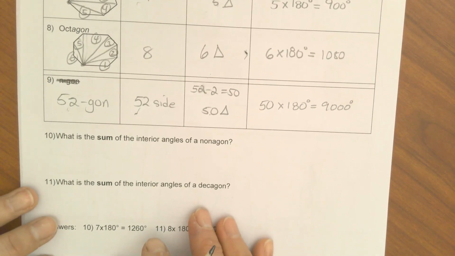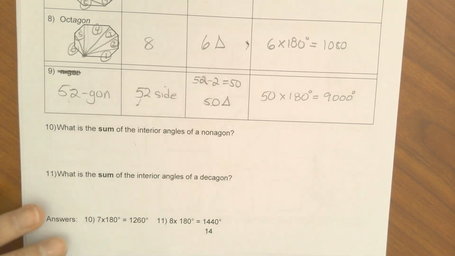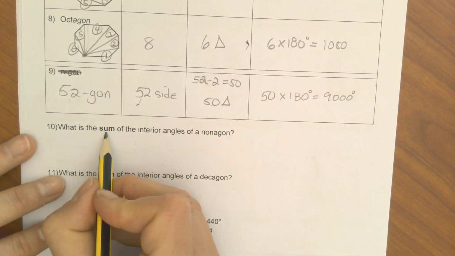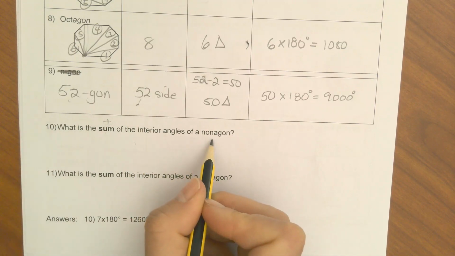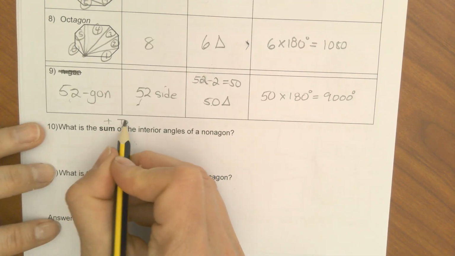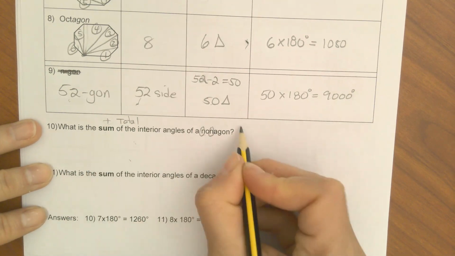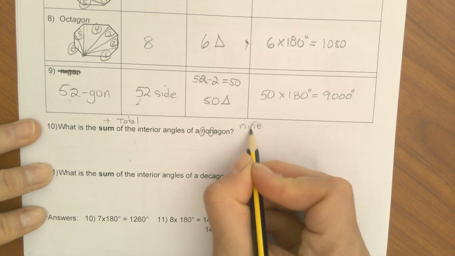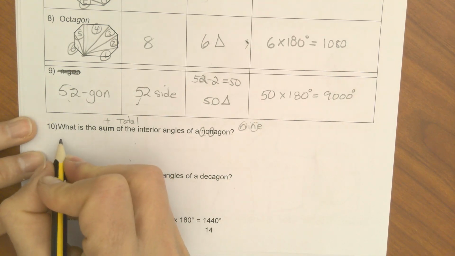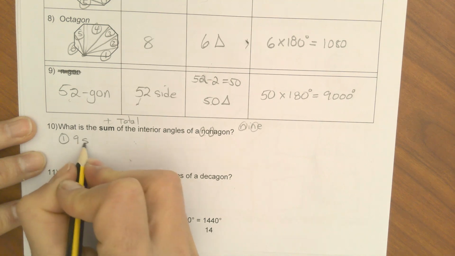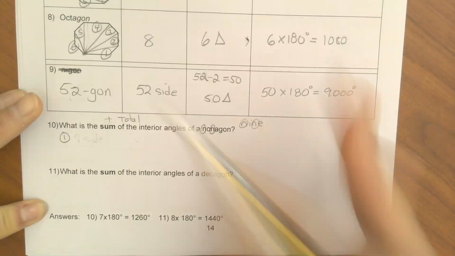Okay. But now when we do questions, it's not going to look like this. It's going to look like this. What is the sum, that means add them all up, of the interior angles in a nonagon? So that's asking for the total. The number 9 has 2 ends. So this has 9 sides. Step 1, 9.